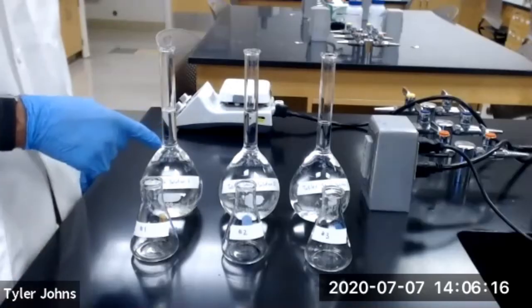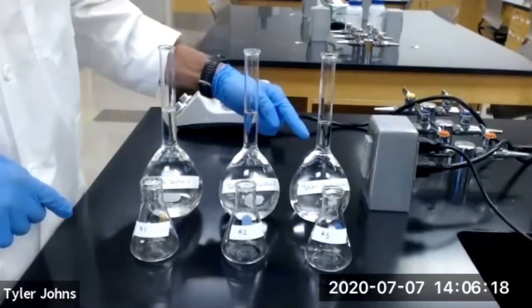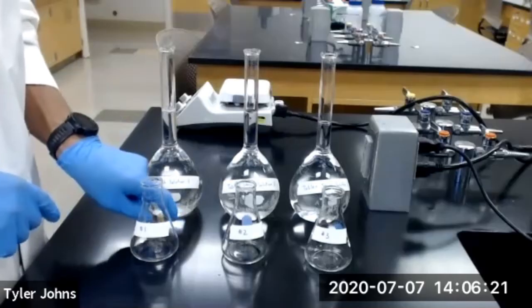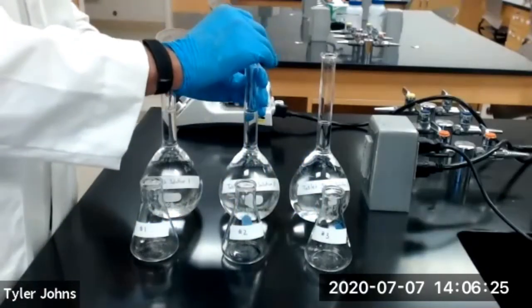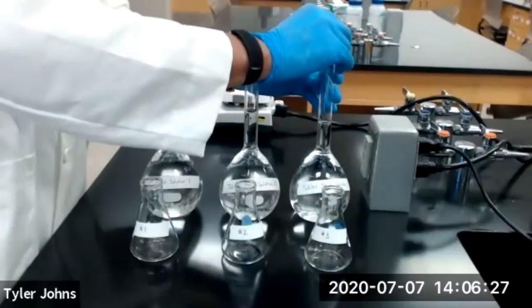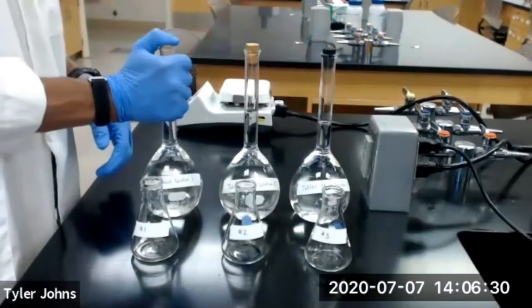We've finished filling our 500 milliliter volumetric flask with deionized water, so we're going to go ahead and stopper each one now. And then we will invert to mix.